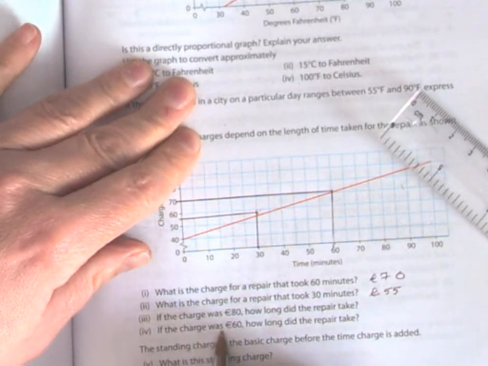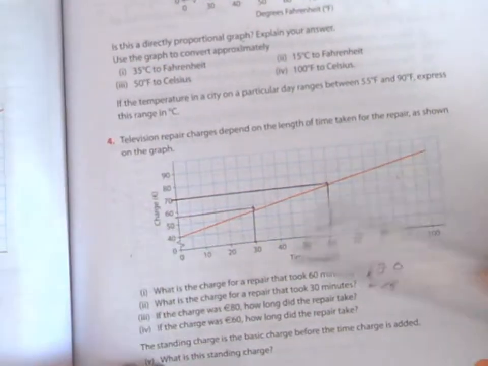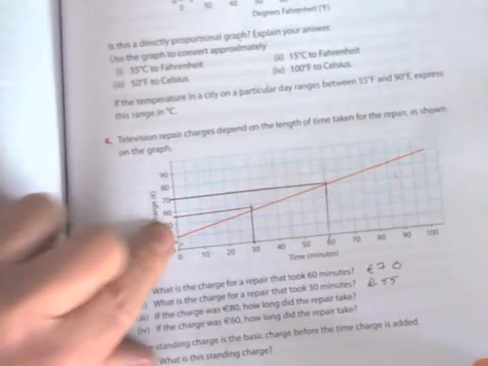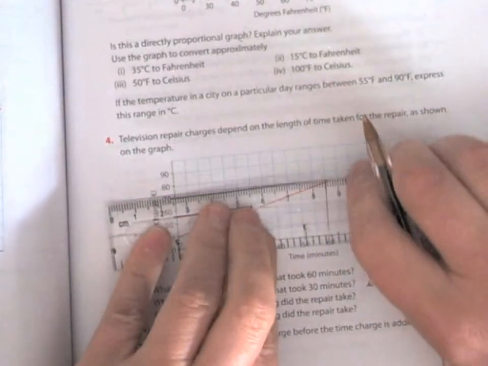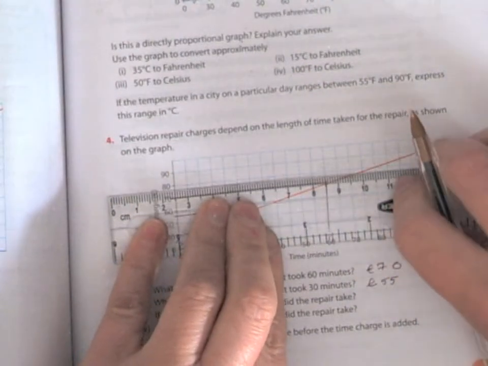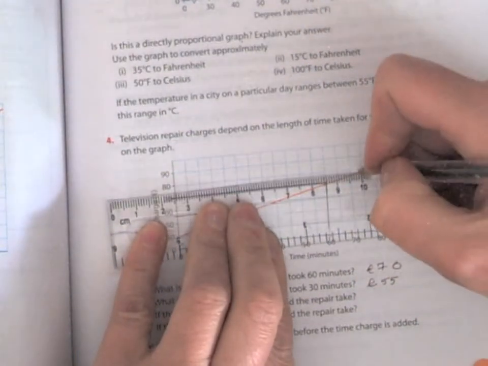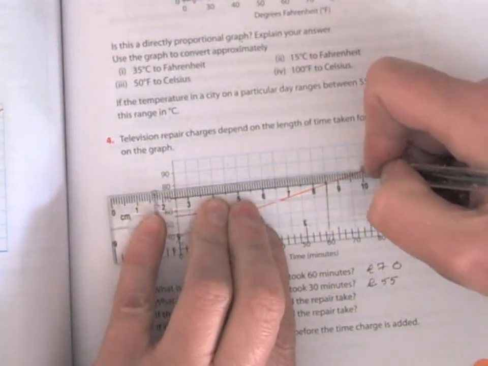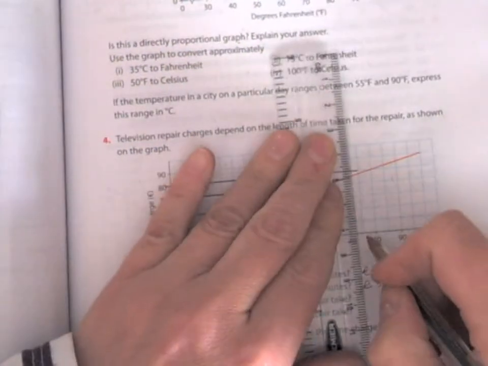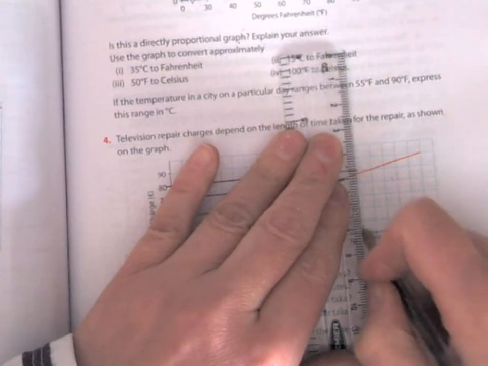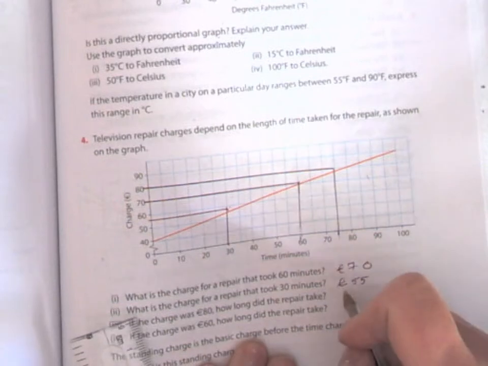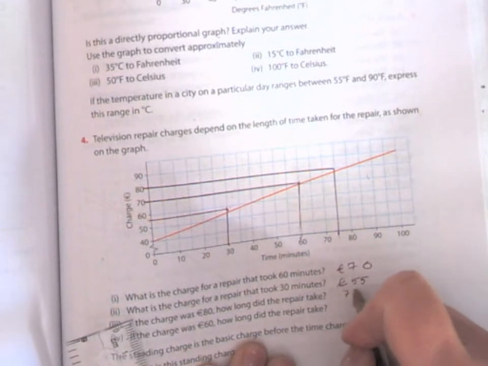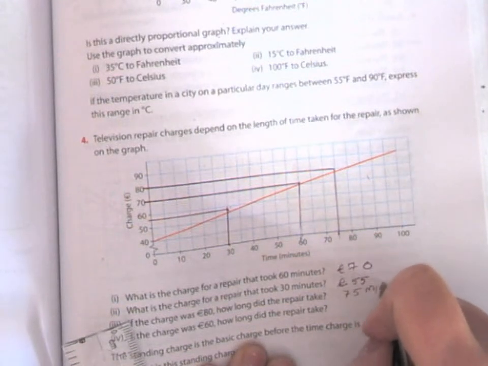If the charge was 80 euros, how long did the repair take? So this time they're telling us the charge, so I'm finding the charge on the y-axis. I go to 80 on the y-axis, go across to hit the graph, and draw a line down. I can see it took 75 minutes.